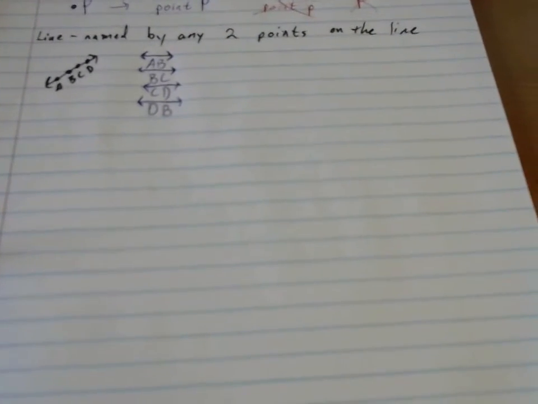All right. Speaking of what happens if we don't put the arrows on it, that would create a line segment. Now, when we name the line segment, these are a bit stricter.